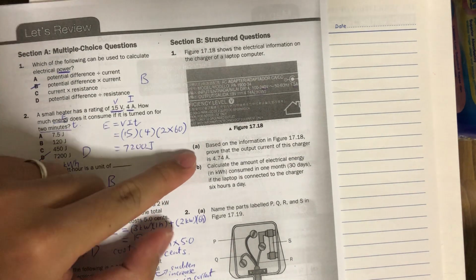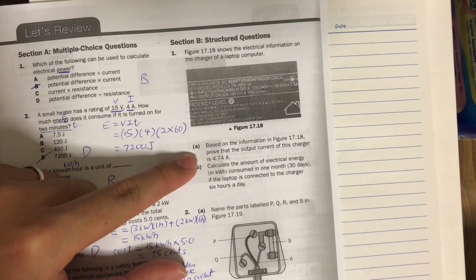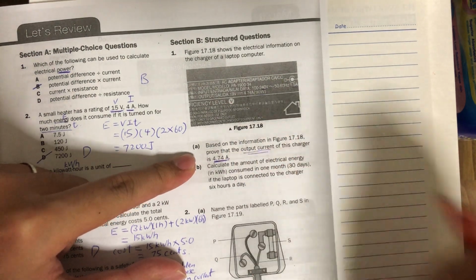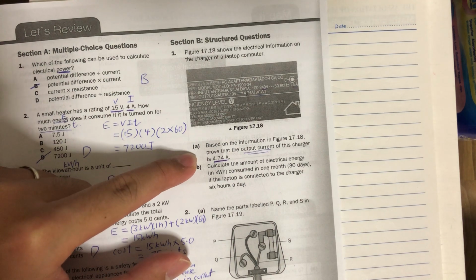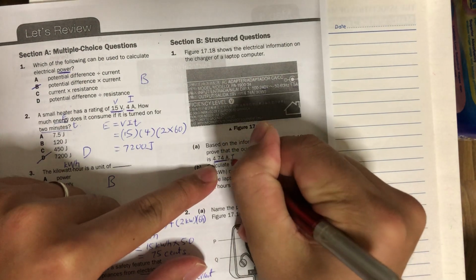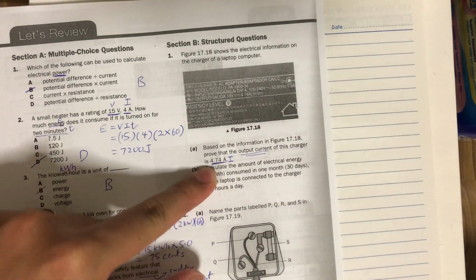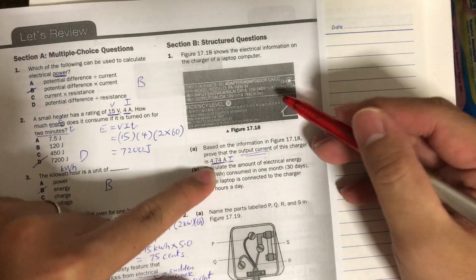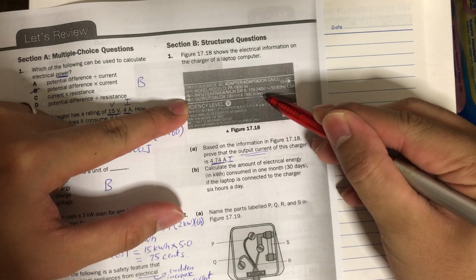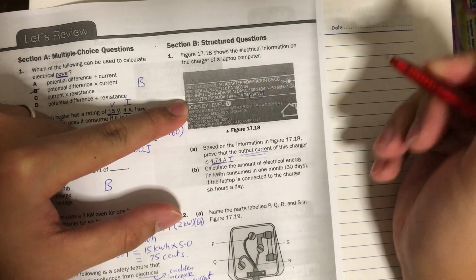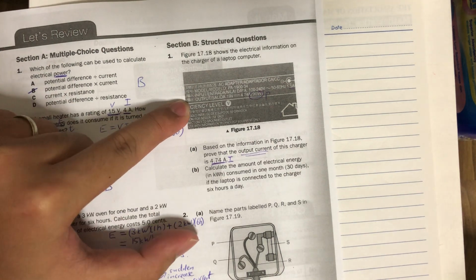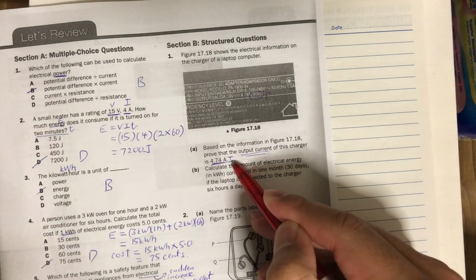Okay, so part A, based on information in 17.18, prove that the output current of this charger is 4.74 amperes. They are talking about output current. So if you want to have an output current, here is I. We need to look at what is the information given for the output option. If you look at the question here, the output is here, 90 watts. Do you see this? 90 watts here is actually our power. I got power, I got current.